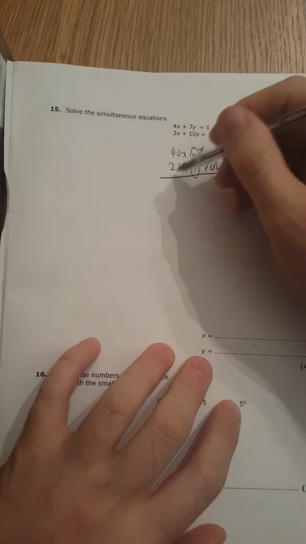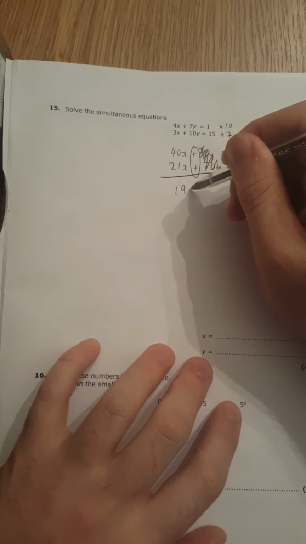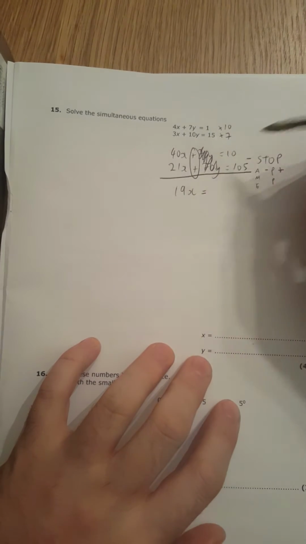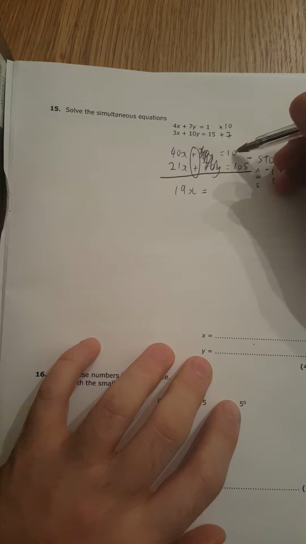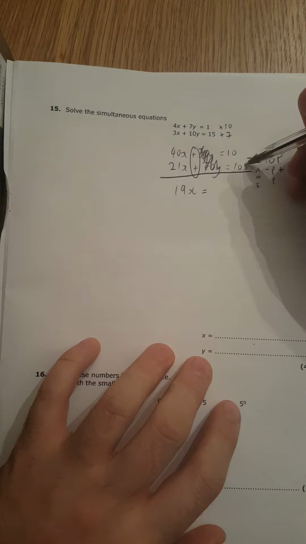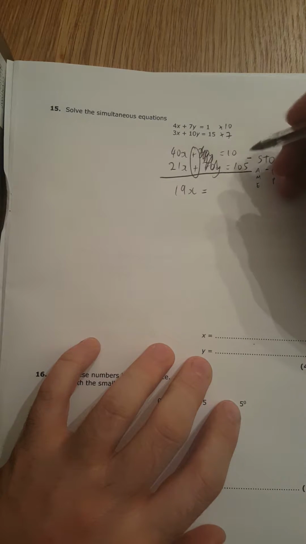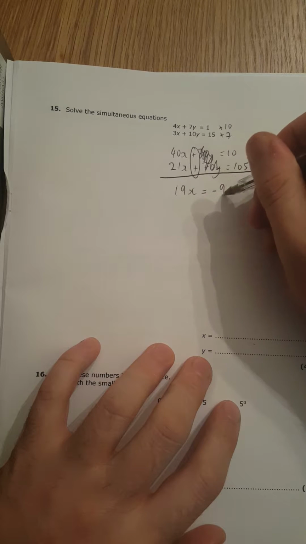So 40 take away 21 is 19. Then 10 take away 105 is obviously going to be negative. So 10 take away 5 is 5, then 5 take away 100 is minus 95.